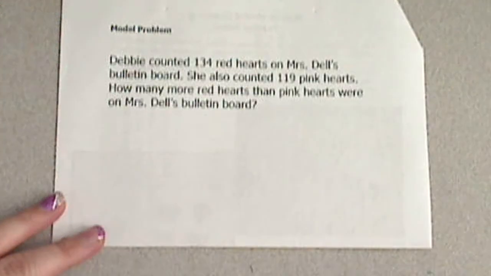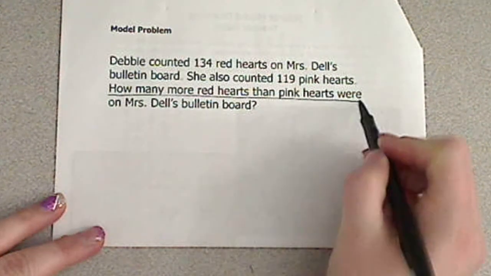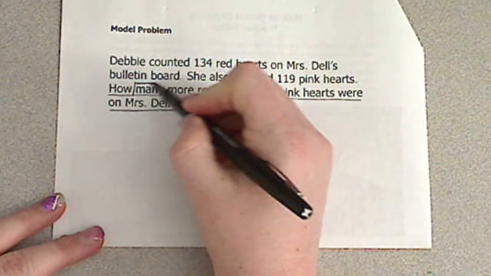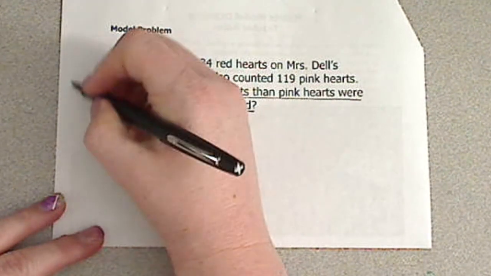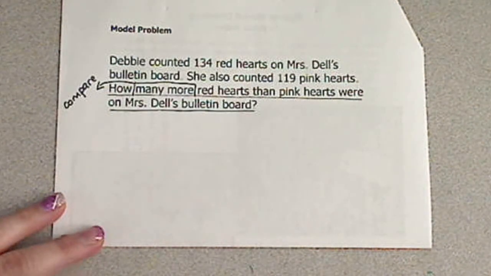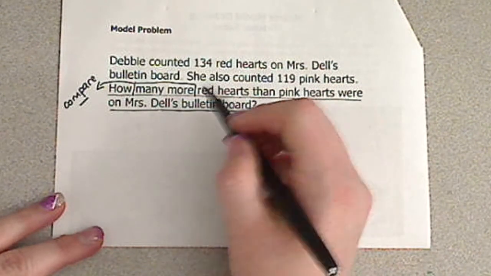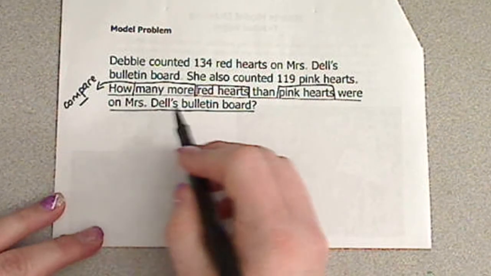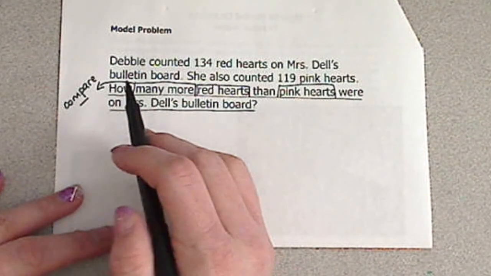How many more red hearts than pink hearts were on Mrs. Dell's bulletin board? So the first thing we need to do is underline the question because it tells what can be found, and box important words in the question, mostly nouns. So this "how many more" is going to tell us that we need to remember that at some point we are going to be comparing, which most of the time tells us that we are going to subtract. Now I'm going to reread the problem and circle important information.